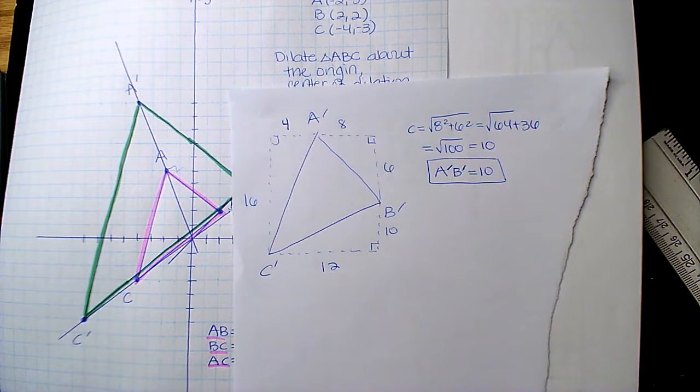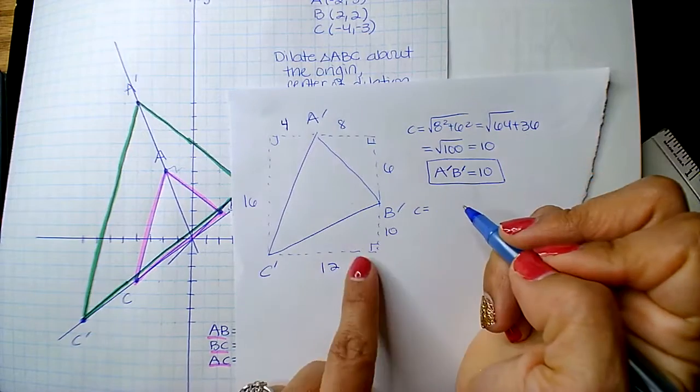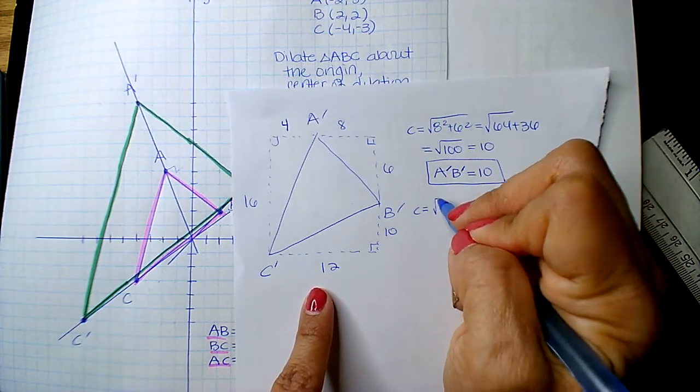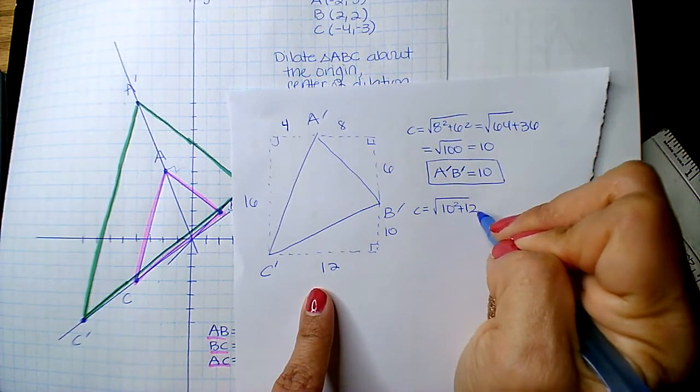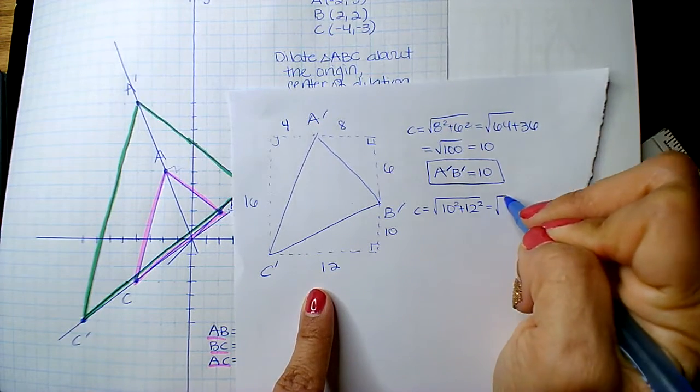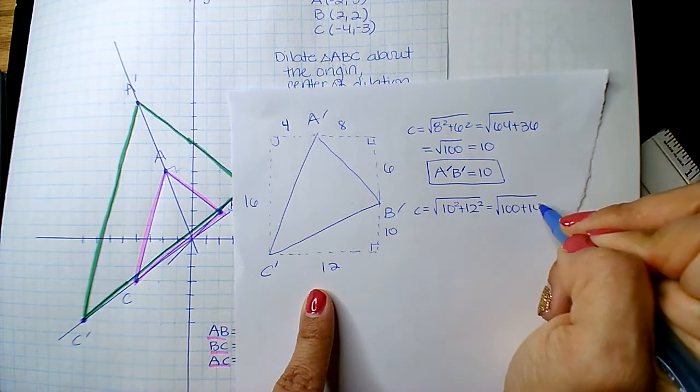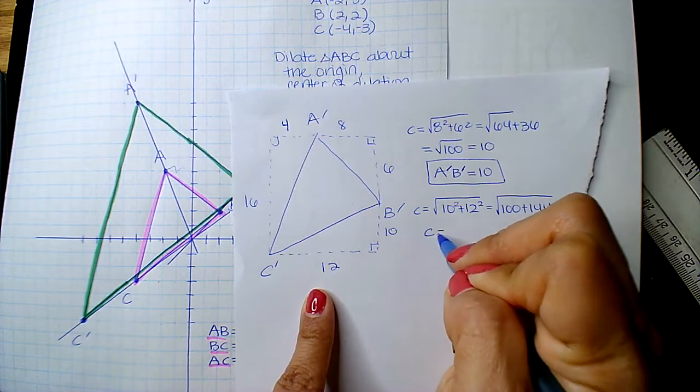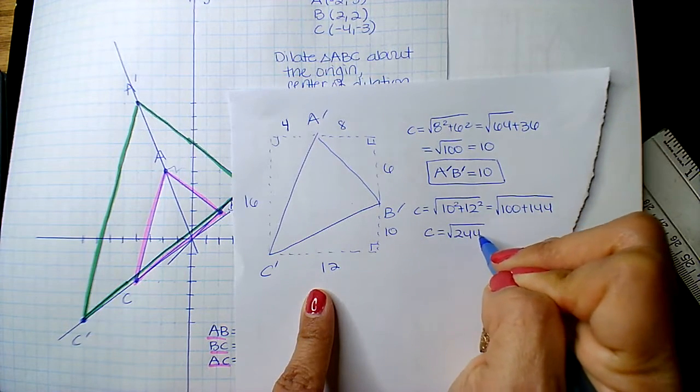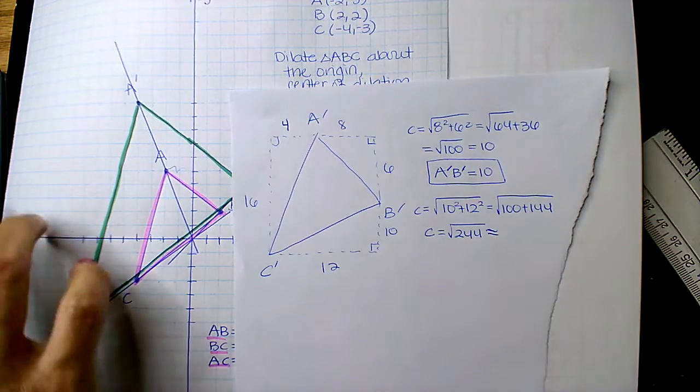Do you want me to just keep going? Yeah? Yeah. Okay. All right, so I'll do this one next. And then if I make a mistake, please say something.